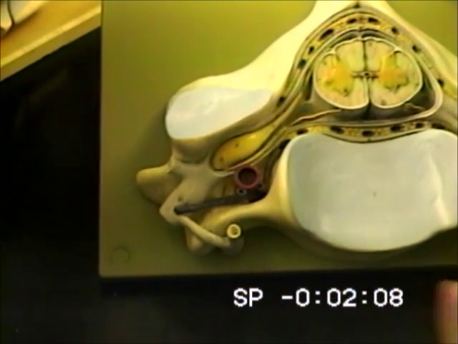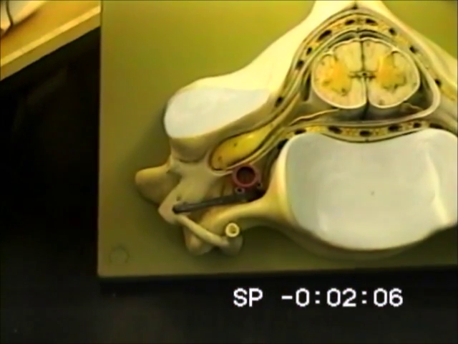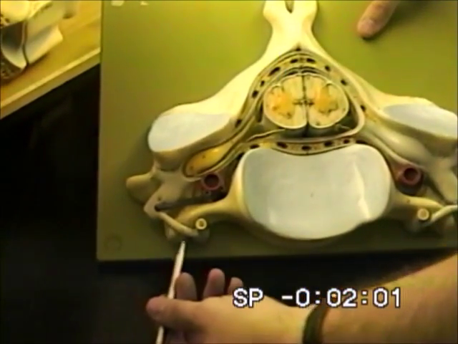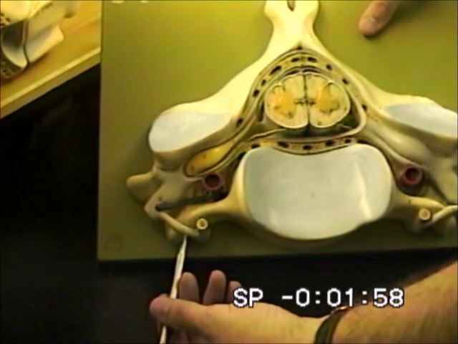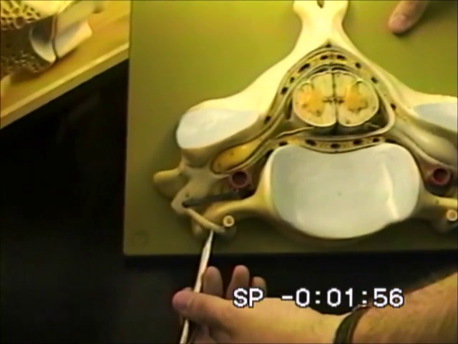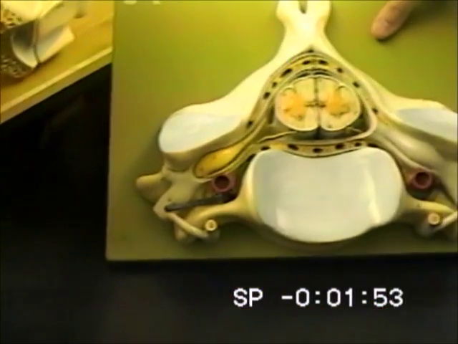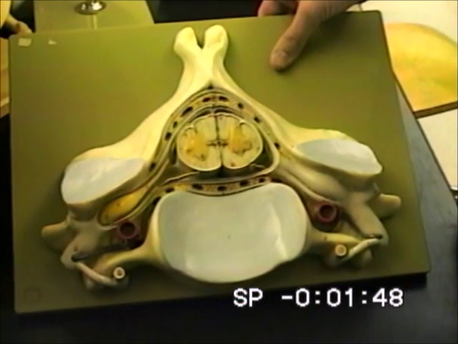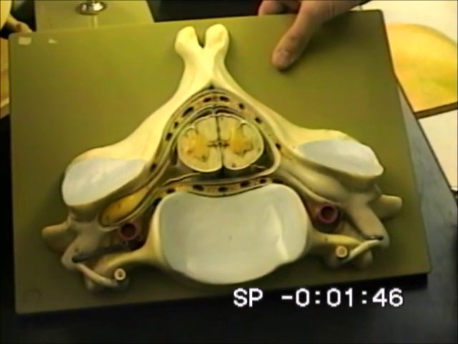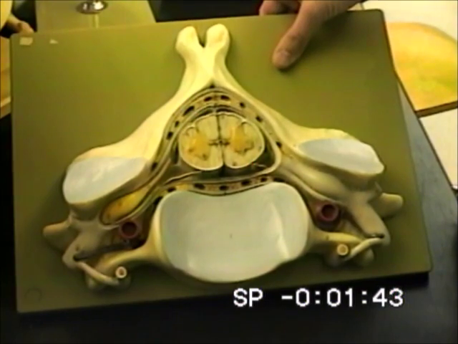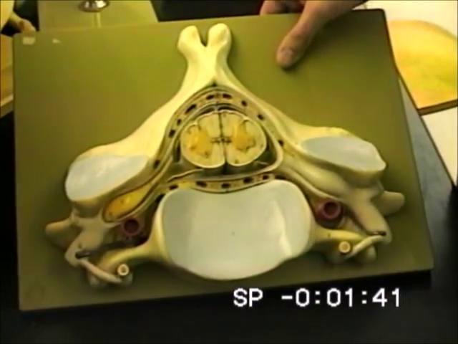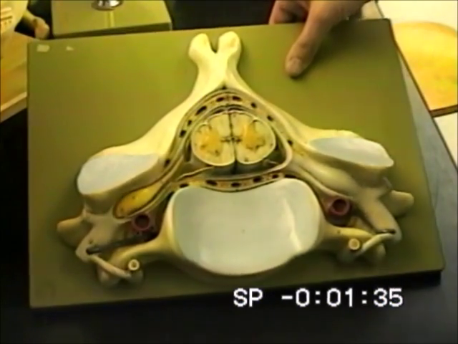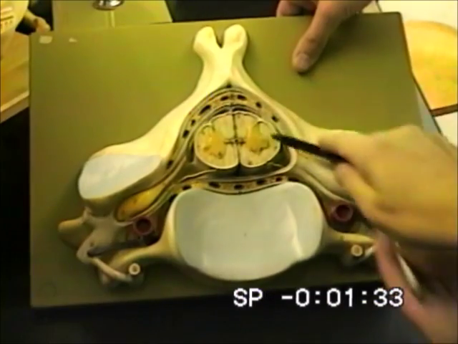Gray rami communicantes, not gray root. Yes, that's it.